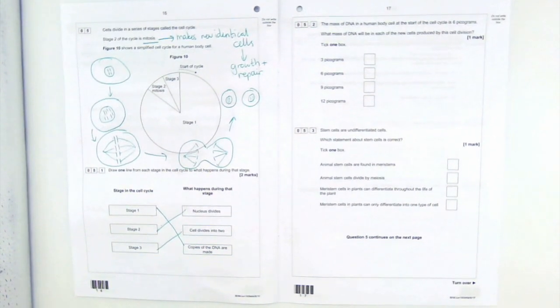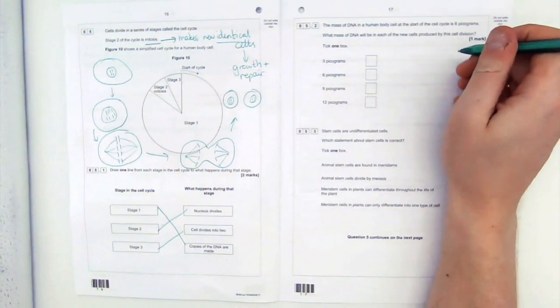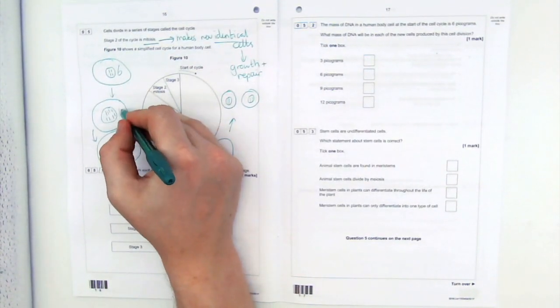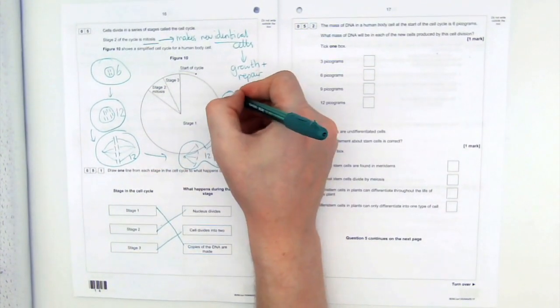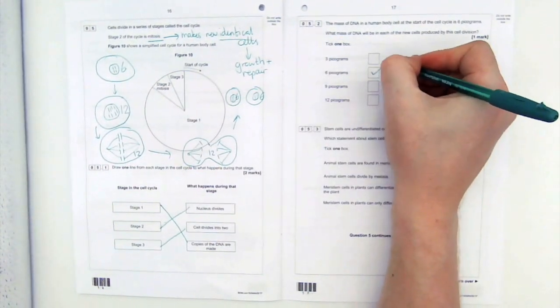Looking at question 5.2, it says the mass of DNA in the human body cell at the start of the cell cycle is 6 picograms. Now you don't actually need to worry about picograms, just the number is what's important here. What mass of DNA will be in each of the new cells produced by this cell division? Now here's the thing, because I'm making identical cells, whatever I start with, I'm going to have the same. If I had 6 picograms here, I've doubled it, so that's now 12, and it's going to split back to 6. I've got the same at the start as I have at the end, so it's going to be 6 picograms.